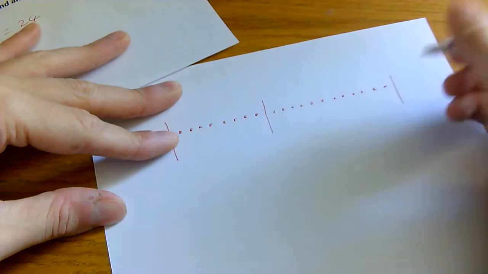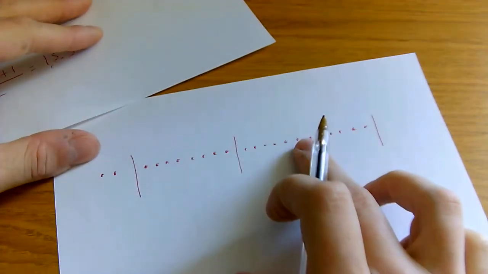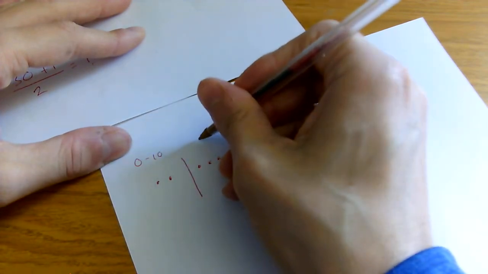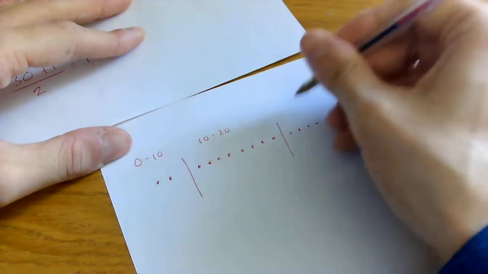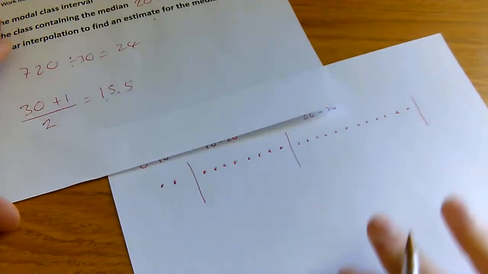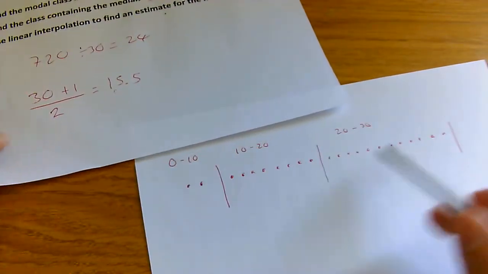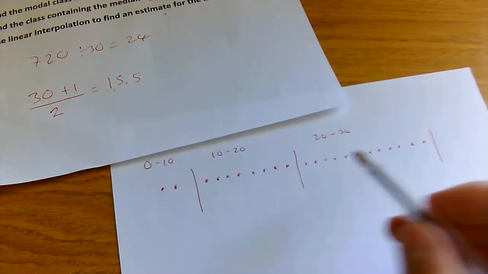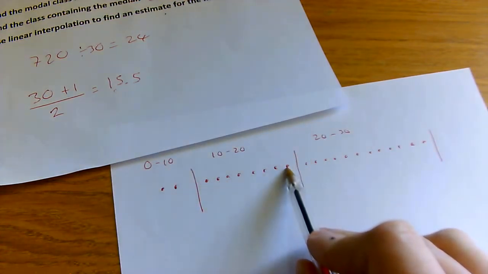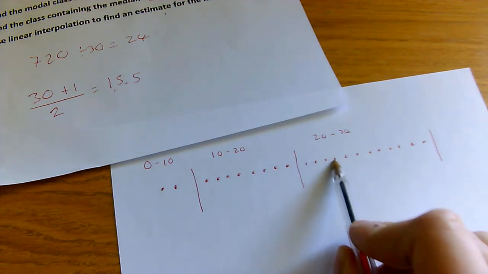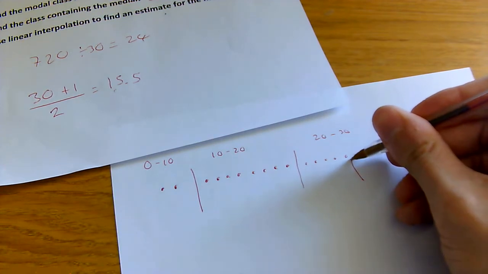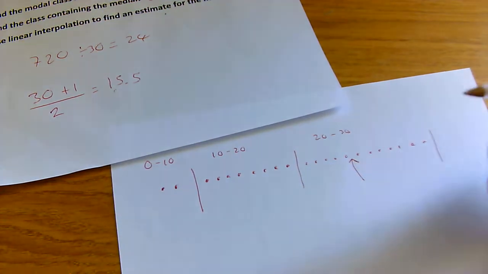Okay. We know the median is here somewhere. I'll just put in the 0 to 10, 10 to 20, and then the 20 to 30. So the 15th and the 16th person, they end up in this group here somewhere. In fact, we can pinpoint it now, can't we? Because that's the 10th person, 11th, 12th, 13th, 14th. There's the 15th. So the median is actually there, isn't it? That's the 15th and 16th person.